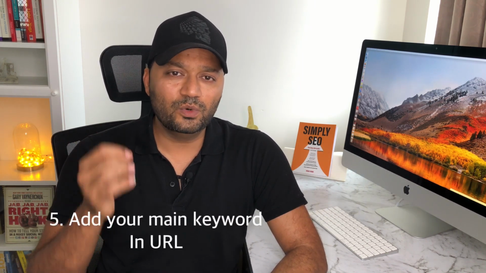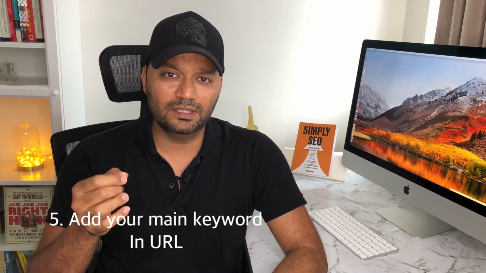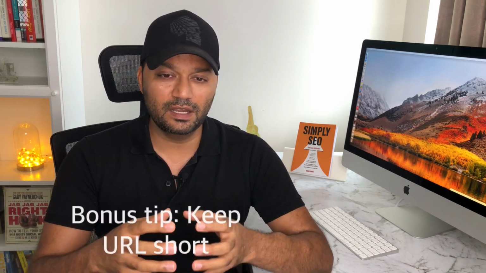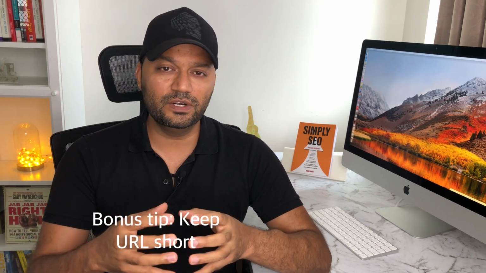Now in the end, you have to add your most important keyword in your URL. Google likes to see short URLs. They don't like longer URLs. So you can't add all the keywords in your URL, but make sure you add the most important keyword in your URL. That keeps your URL short, and at the same time you have your top keyword in the URL, and that's a very important ranking factor.